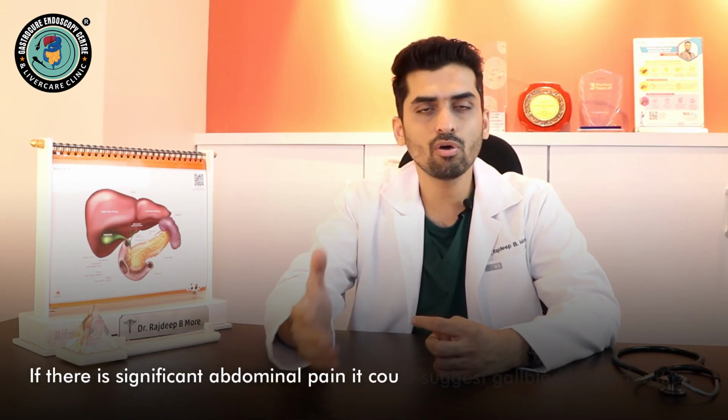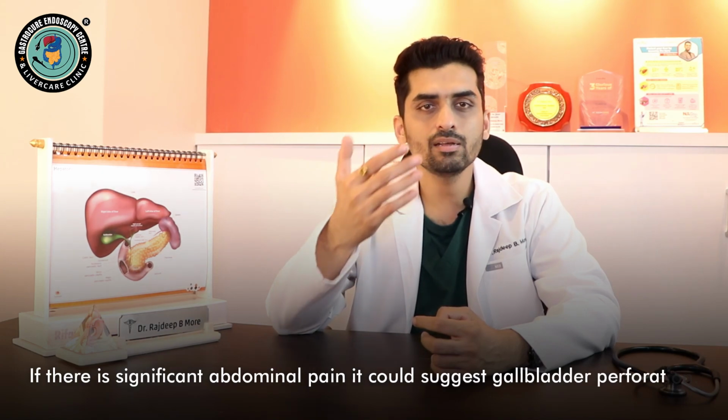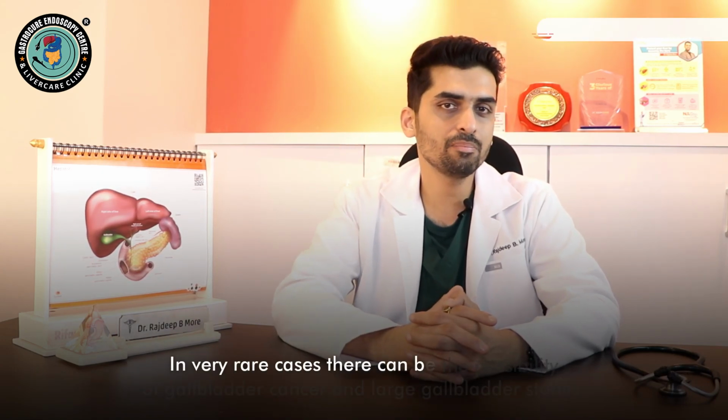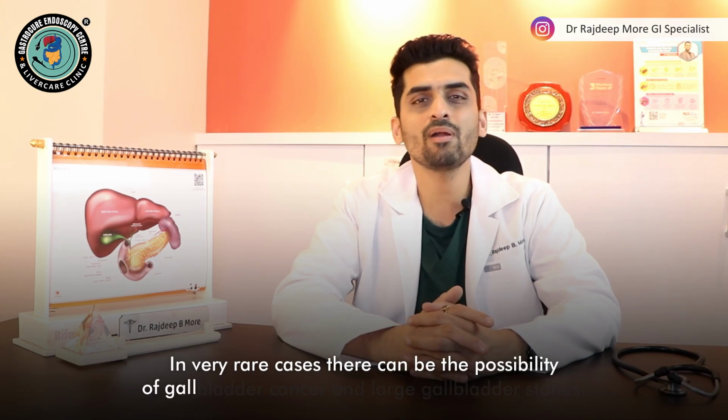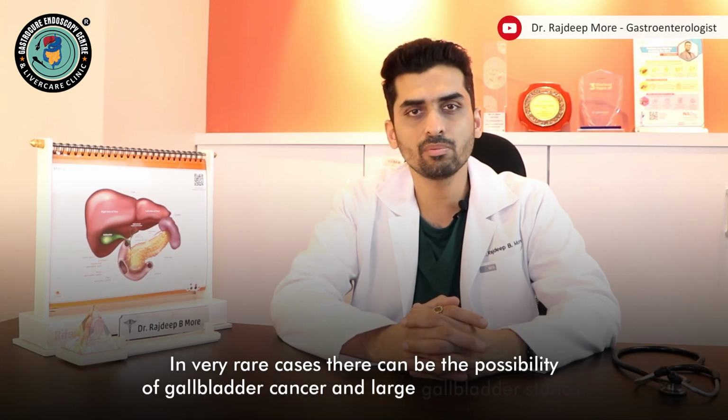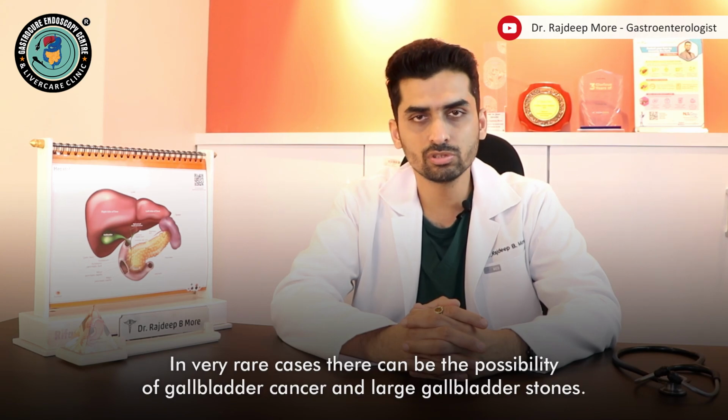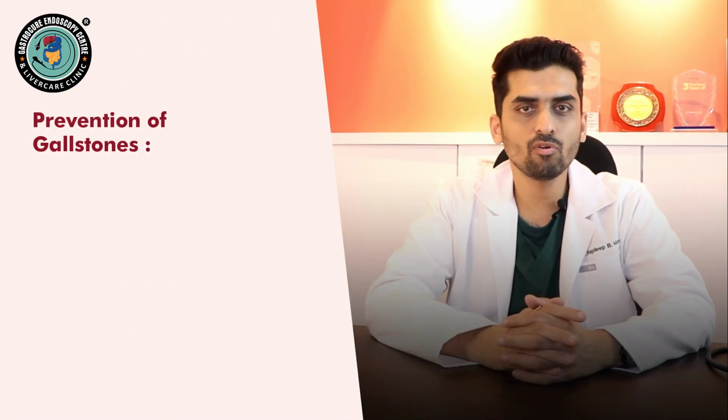If there is significant abdominal pain, it could suggest a gallbladder perforation, and in very few cases, there can be a possibility of gallbladder cancer with long-standing symptomatic large gallbladder stones, but that risk is very rare.